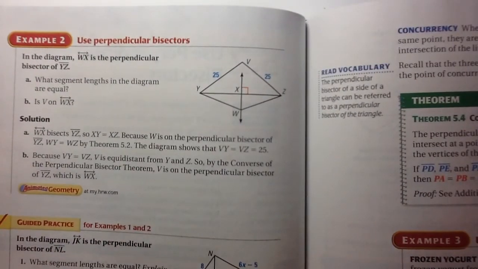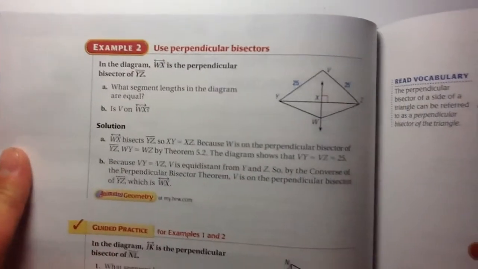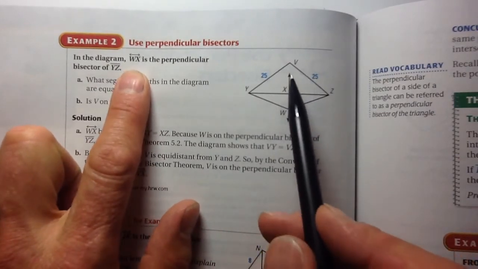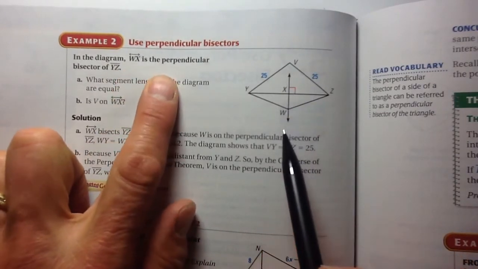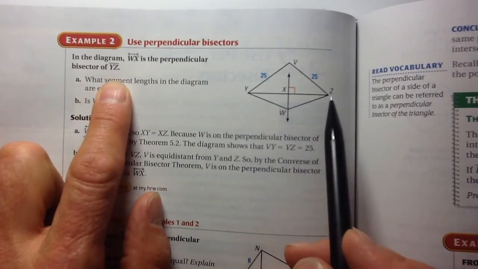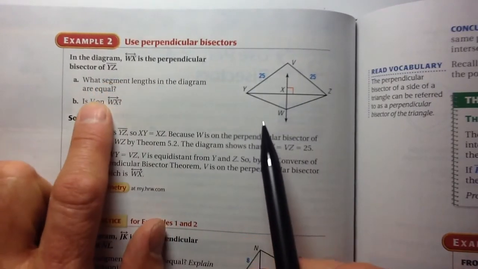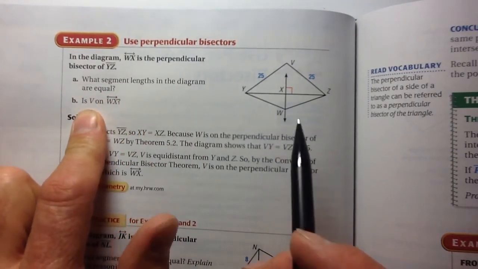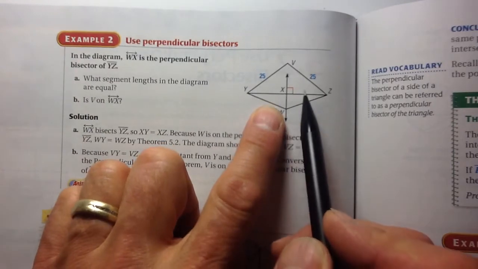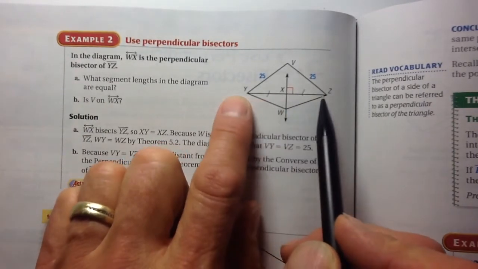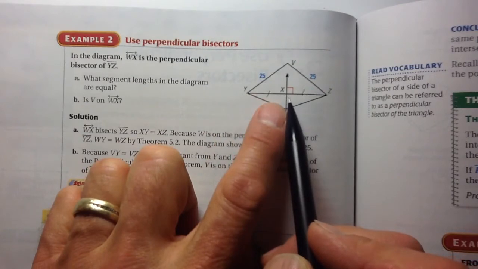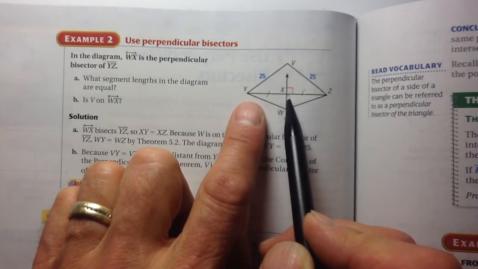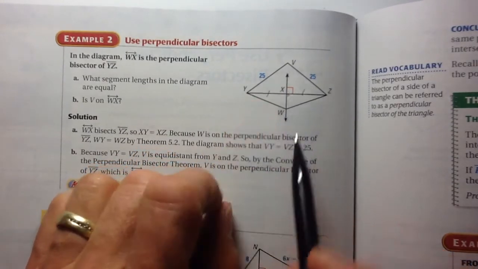Here we go, another example for us, and we are told that in this diagram, this line WX is the perpendicular bisector of segment YZ. And so they're asking us the question, what segment lengths in the diagram are equal? Well, if this is a perpendicular bisector, you know that these two segments here are congruent, and therefore the lengths are equal, because this is the midpoint. A bisector goes through the midpoint.